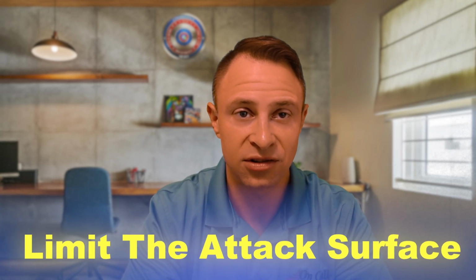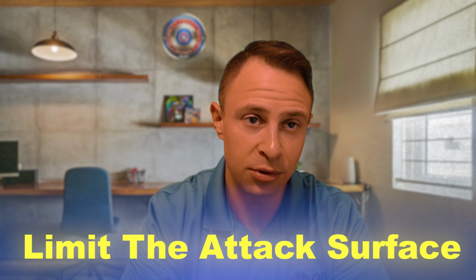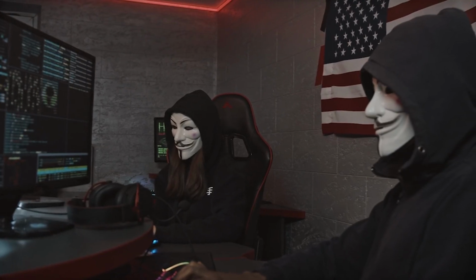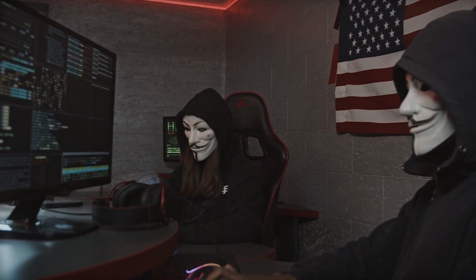Four, limit the attack surface. So again, we talked about this before in a previous video. Less privilege used day to day. Privileged accounts are prime targets for attackers because they provide access to sensitive configurations and systems. If the admin only uses their privileged account for specific tasks, this reduces the window of opportunity for an attacker to compromise those accounts, which is huge.